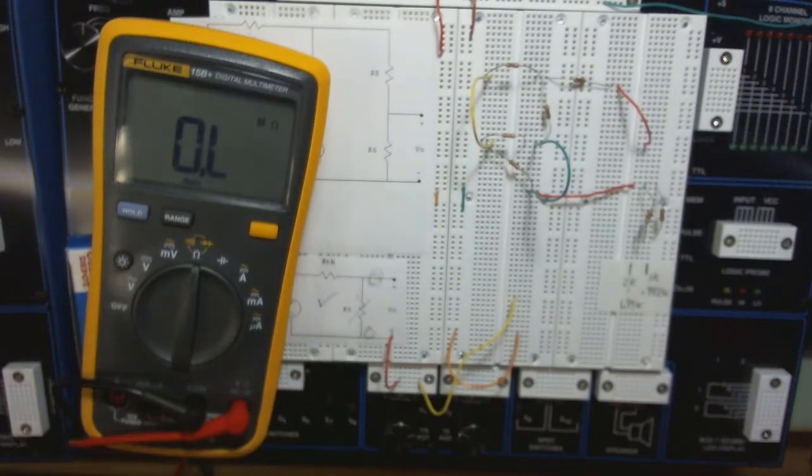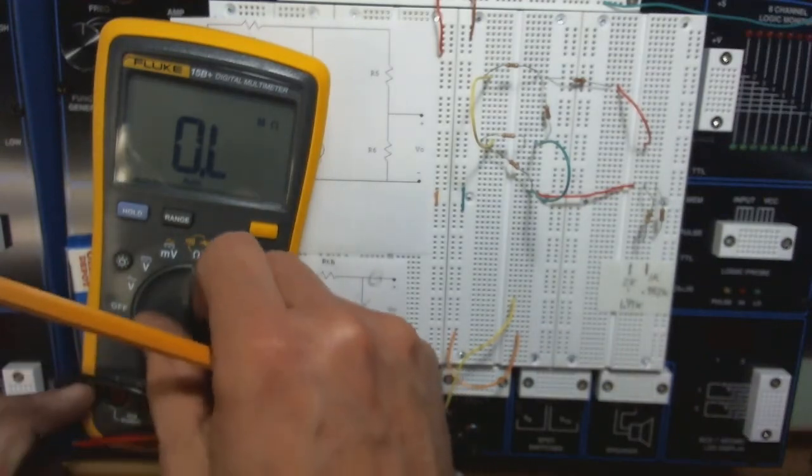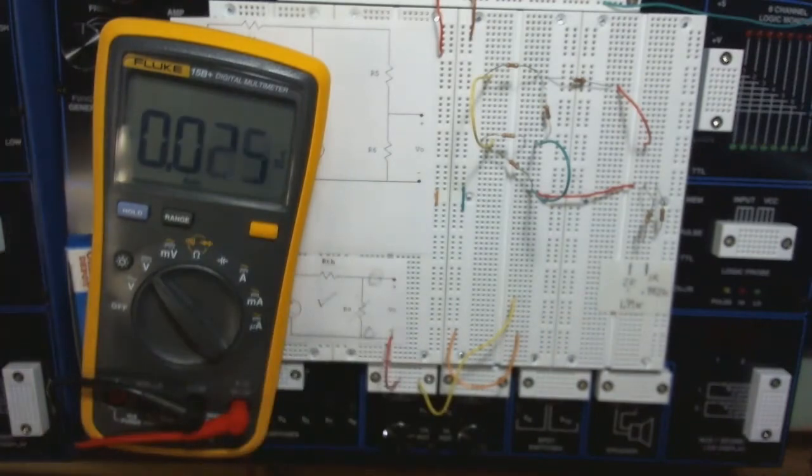And then for V open circuit, we needed to tune that to what? 6.59. So that's the next step. Let me do that. Put this on volts. Turn this on.